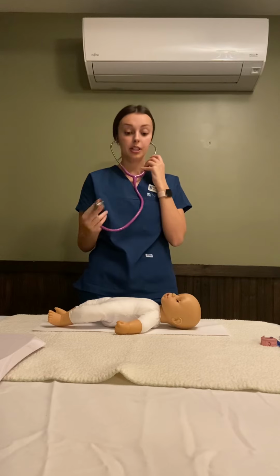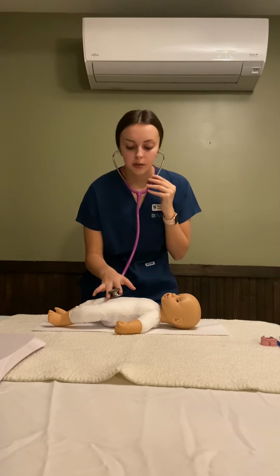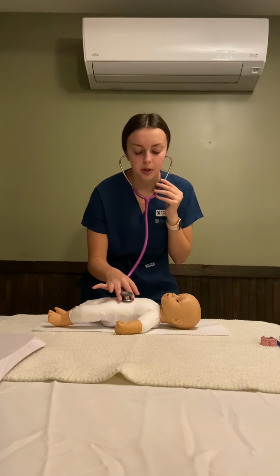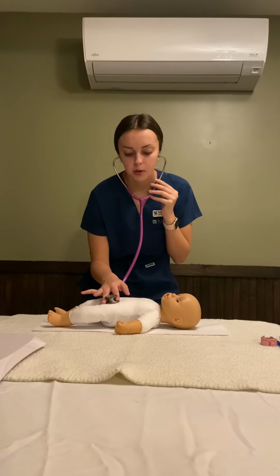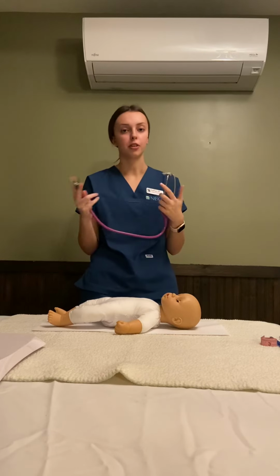And then I'm going to keep my stethoscope because I'm going to be auscultating the bowel sounds. So we're going to start in the right lower quadrant and go to the right upper, to the left upper quadrant, and down to the left lower quadrant. And then if there's no sounds present, you should listen for a full 5 minutes in each quadrant.